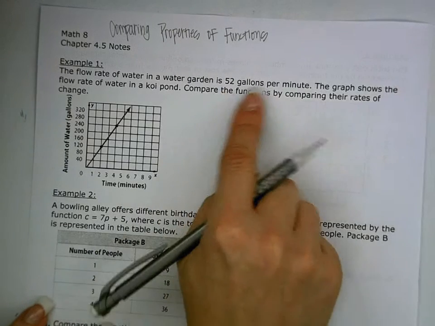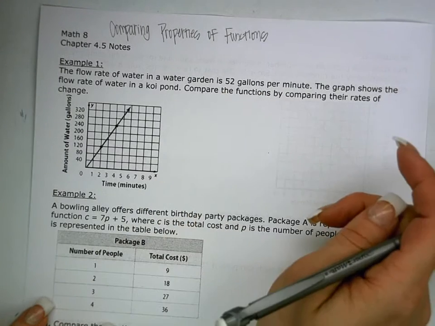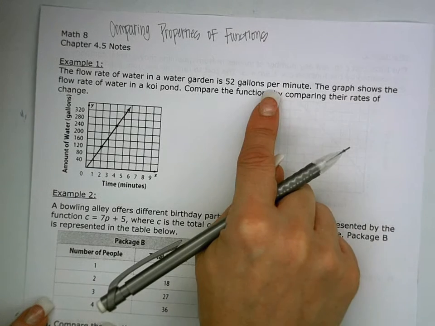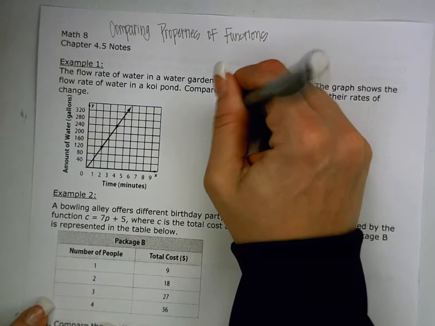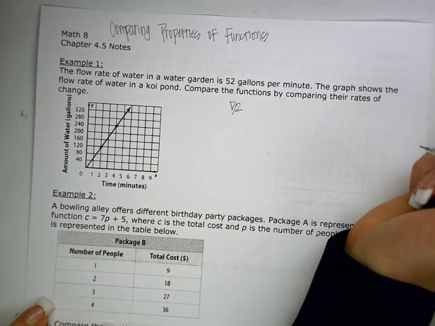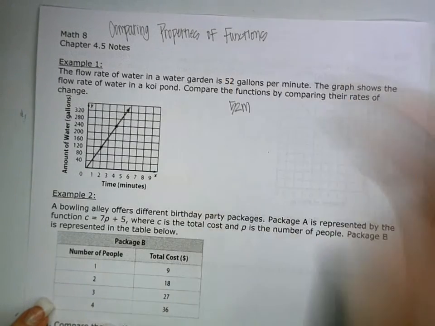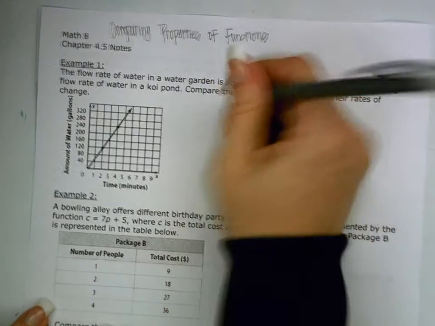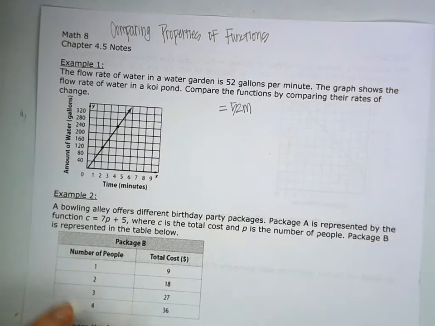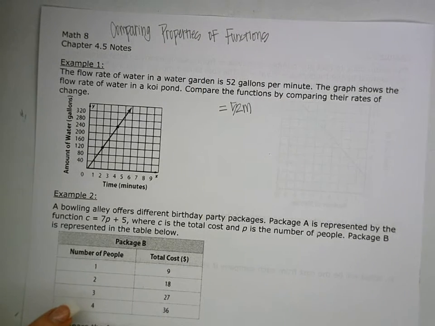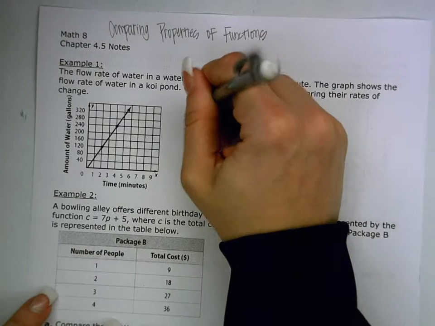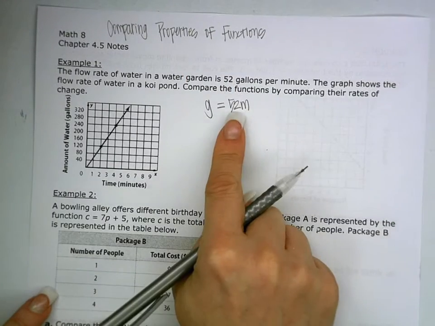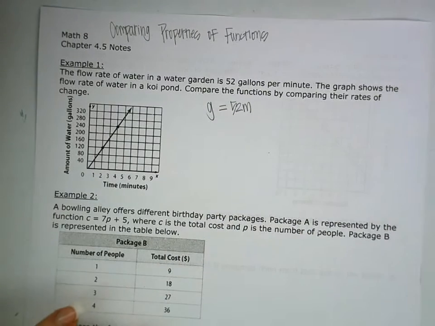52 gallons per minute. We know whenever it says per, that means you're going to multiply. So this one would be 52 times what? M for minute. And what is it equal to? The amount of water. So we could write W or G for gallons. I'm going to say that gallons is equal to 52 per minute.